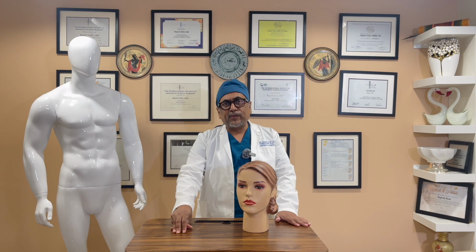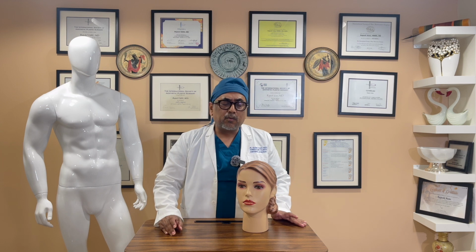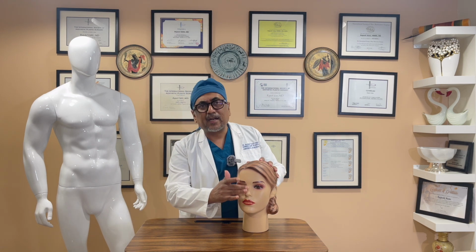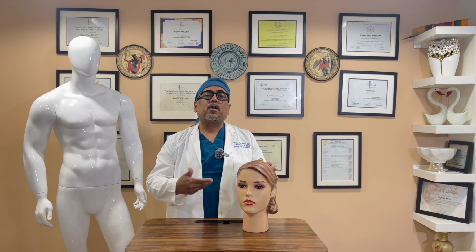2. Material number 3 could also be from the rib. So there are patients who may have a severe saddle deformity where there's so much depression of the nose that you require lots of material.